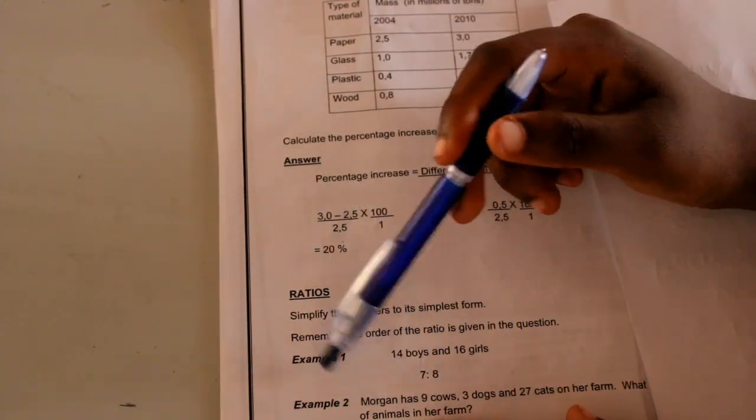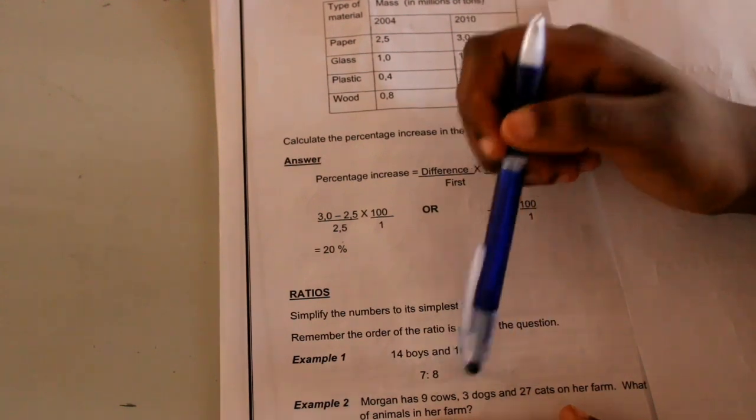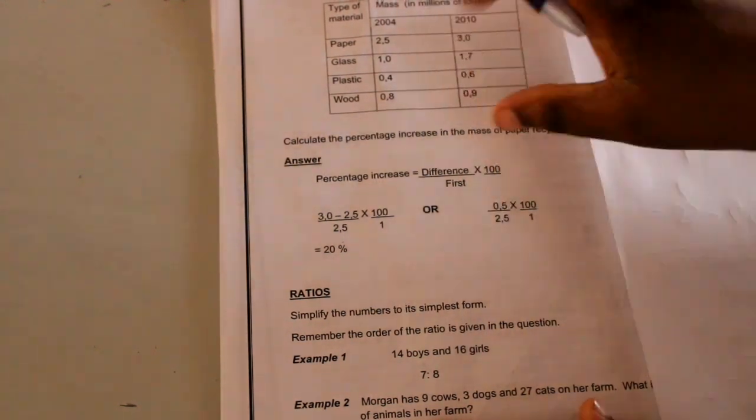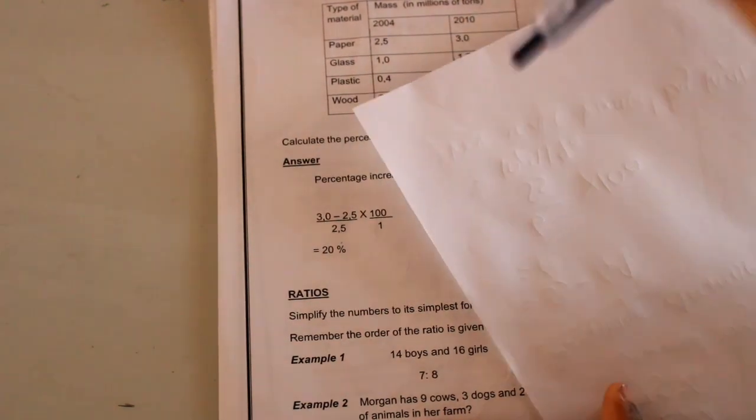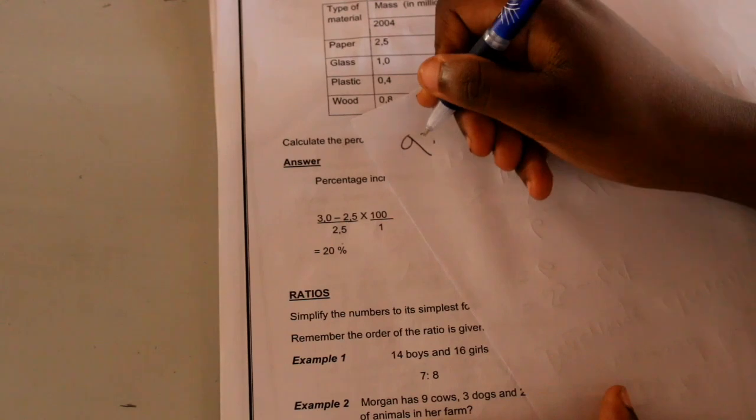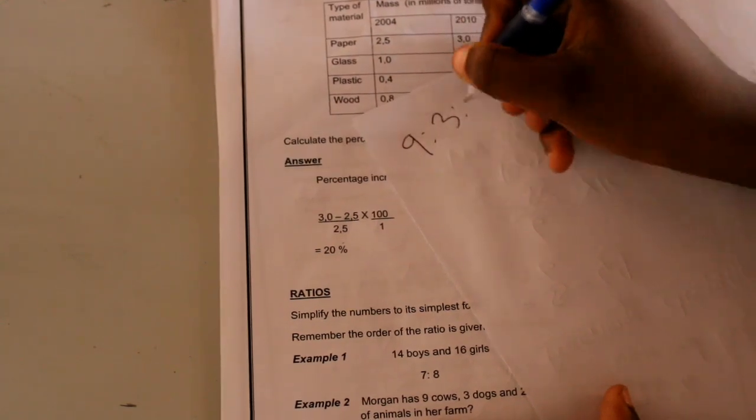So what I'm going to say here is: Morgan has 9 cows, 3 dogs, and 27 cats on her farm. What is the ratio of her animals on her farm? For ratios, remember we always use colons, so 9 to 3 to 27.